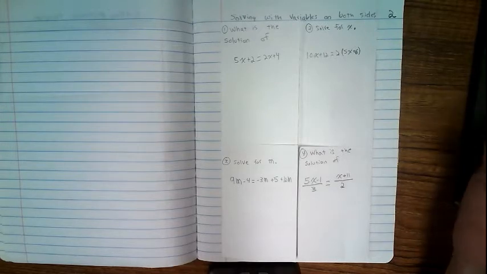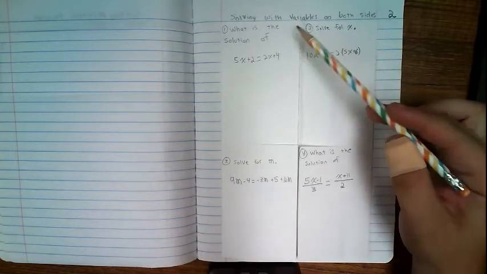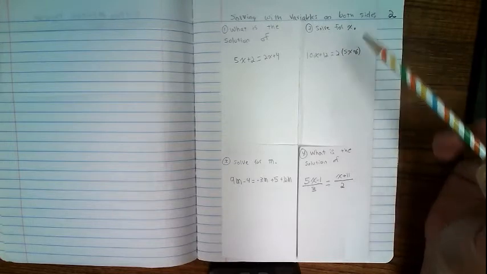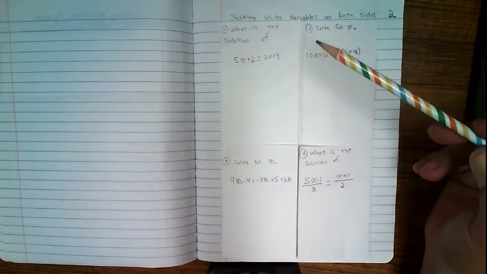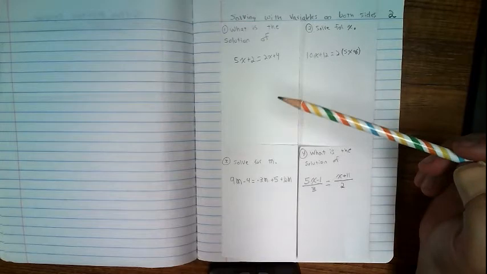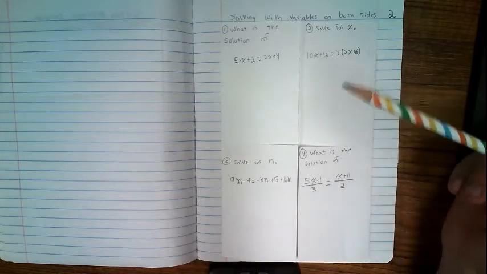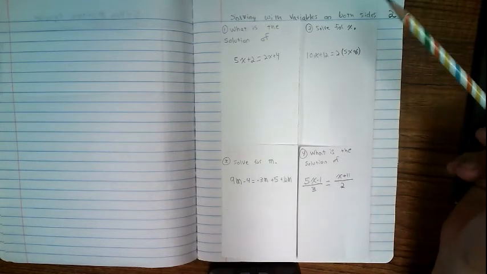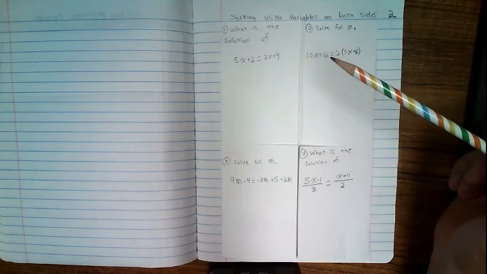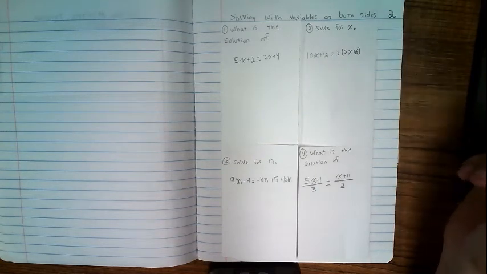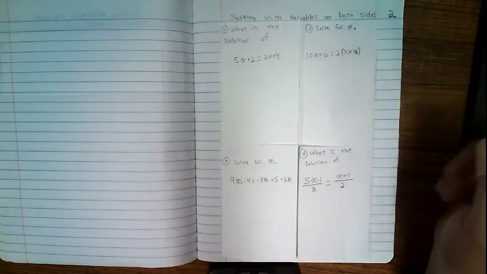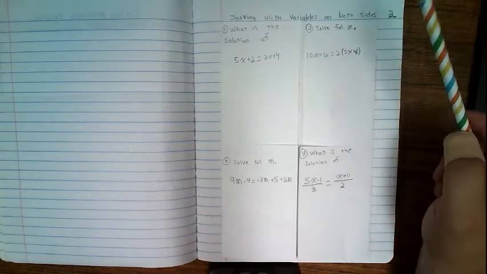Our next lesson is on solving equations with variables on both sides. So typically, we've been able to keep a variable on either the left side or on the right side. So it's a lot easier to say this number equals x or x equals this number, because we don't have x's on both sides, so we can't say something like x equals x plus 2, right? We'd have to change something.